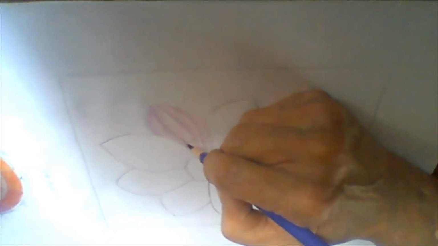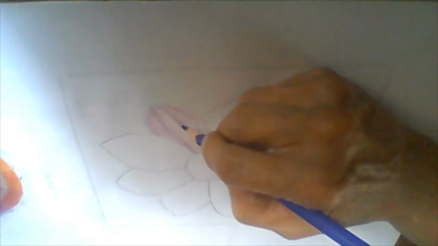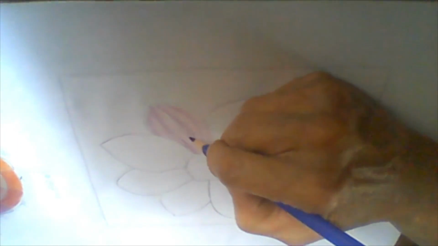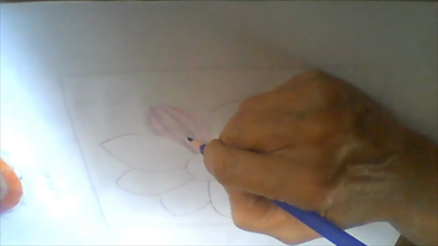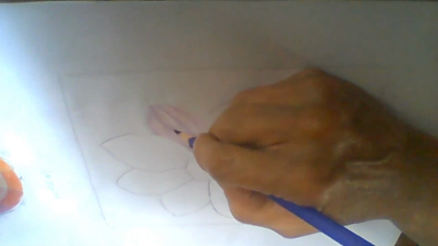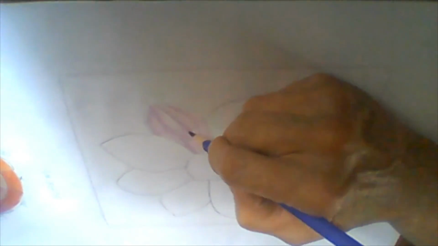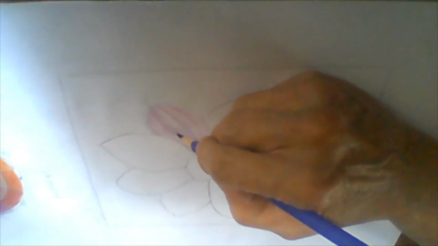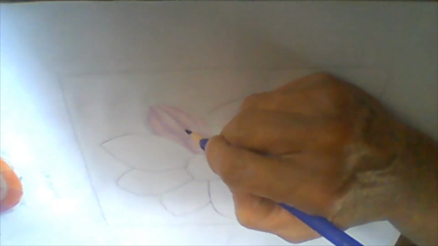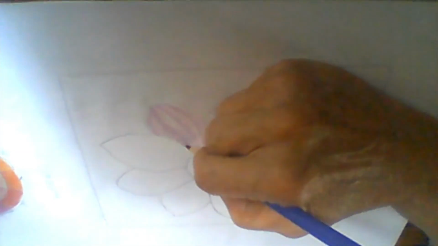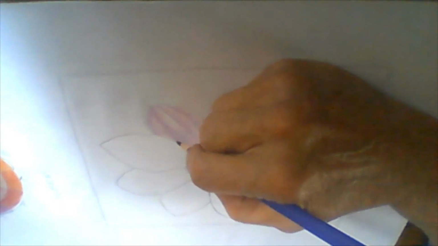Now you can be photorealistic if you want to, but for now I'm not going to worry too much about how realistic everything is. I just want it to look somewhat realistic. It doesn't have to be photorealistic. So I'm just layering, establishing a bit of the shadowy parts, still working on the shadowy parts.